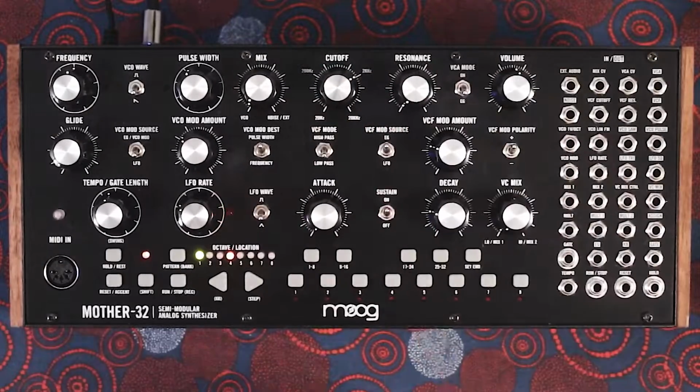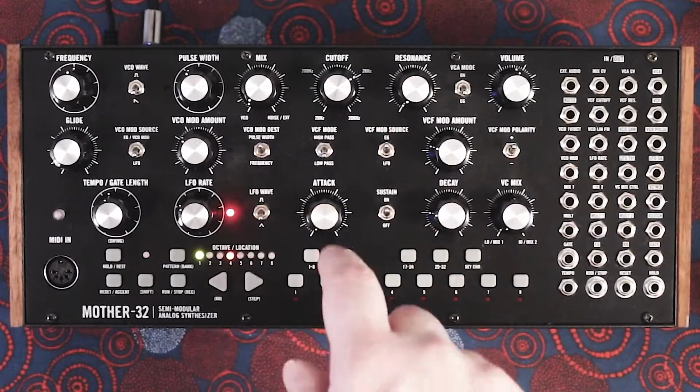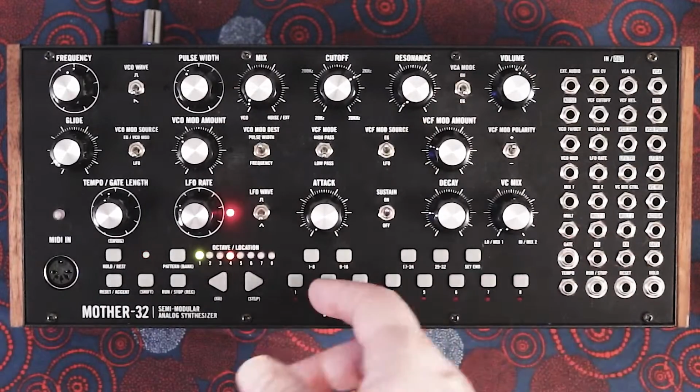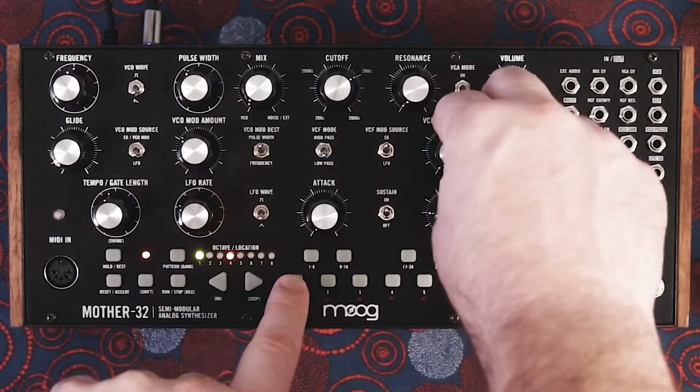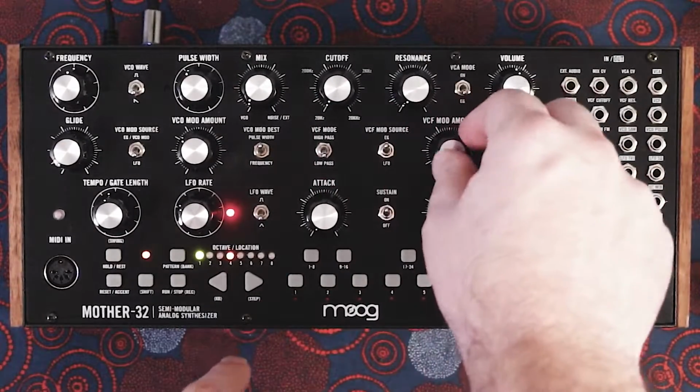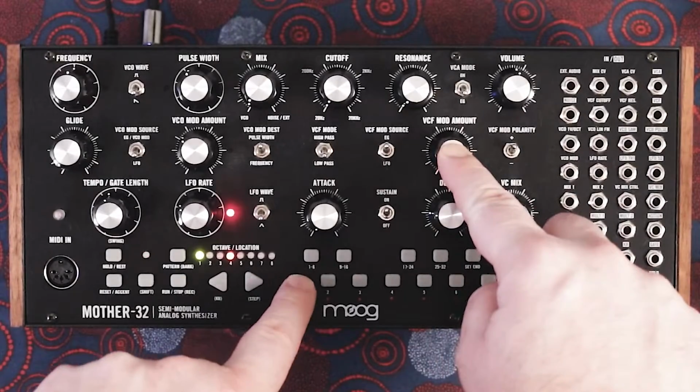Now our envelope is controlled right here, and what that's going to do is create a spike of voltage whenever a note is pressed. So notice here my cutoff is all the way down, and if we have this down, you don't hear any sound.